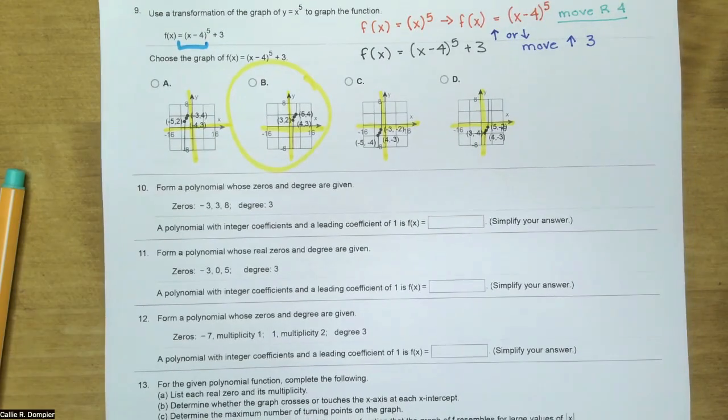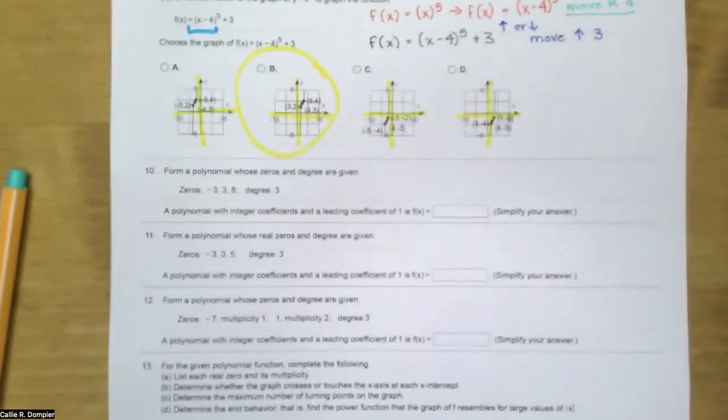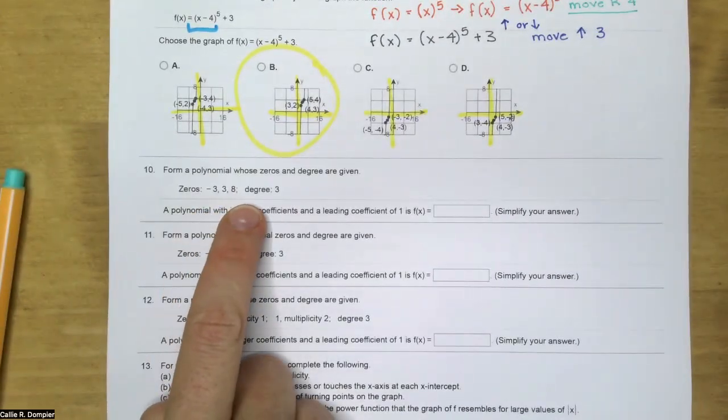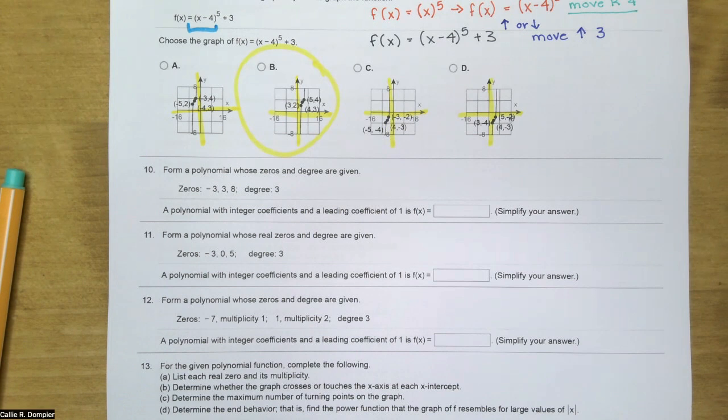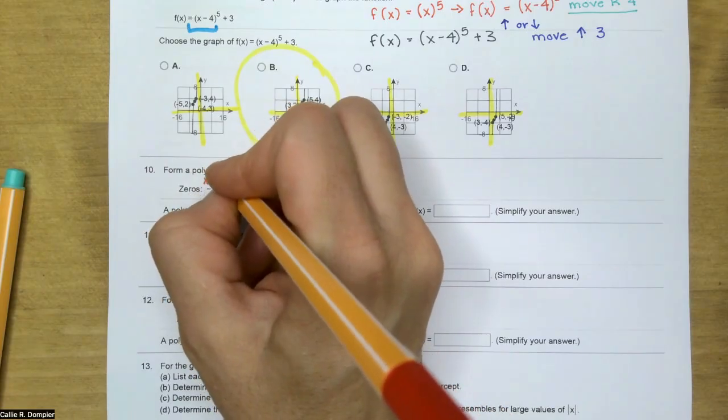Form a polynomial whose zeros and degrees are given. It is a degree 3 polynomial with the zeros -3, 3, and 8. For this one, I would transform each of those zeros into a factor, right? So if the zero is -3, that means x equals -3.